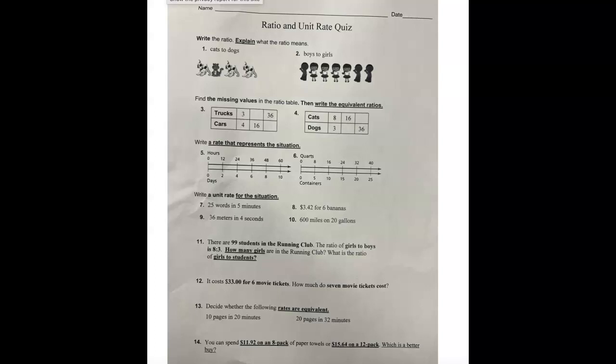Write a unit rate for the situation. So unit rate is for 1. So for number 7, 25 words in 5 minutes, you need to set this up as an equivalent rate. How many words are in 1 minute?